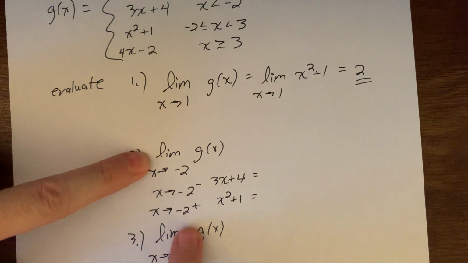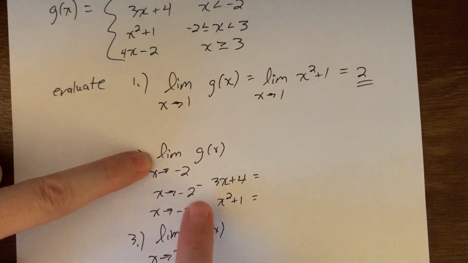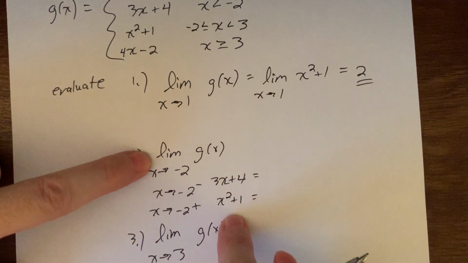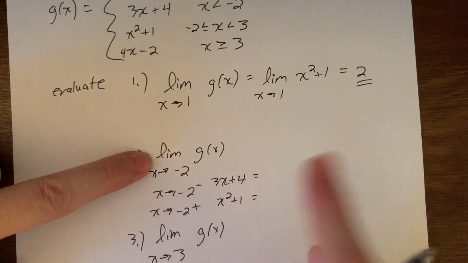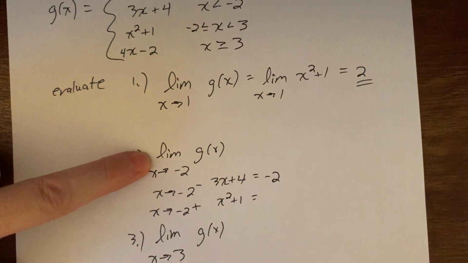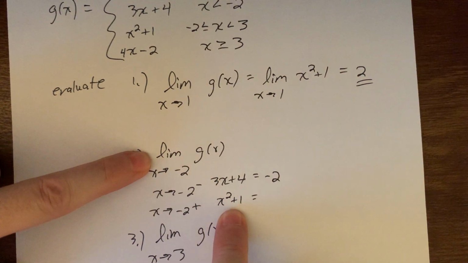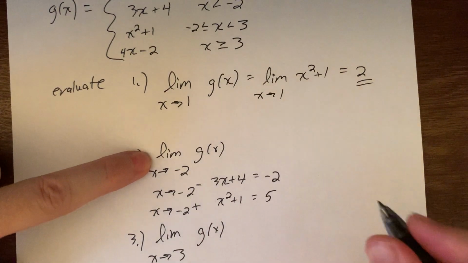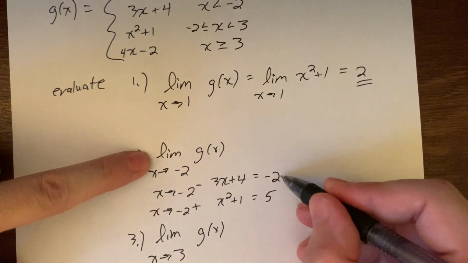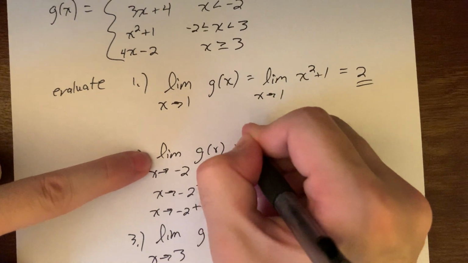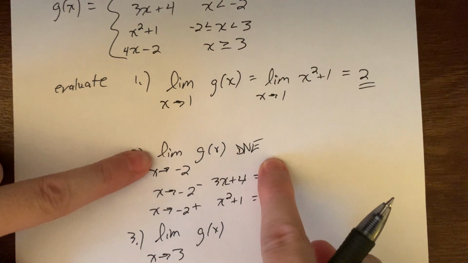I could rewrite more. I'm being a little quick with my notation here, but it's enough. Be clear how you're breaking it down and which piece you're using. Now I use -2. -6 plus 4 is -2. In this one, -2 squared is 4 plus 1 is 5. It doesn't matter how close or far away these are. If these 2 values are not the same, that gives me a limit that does not exist.